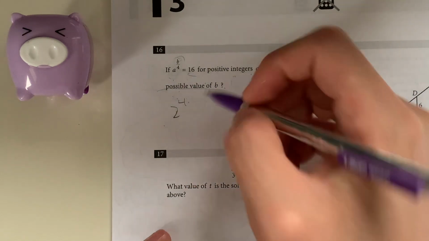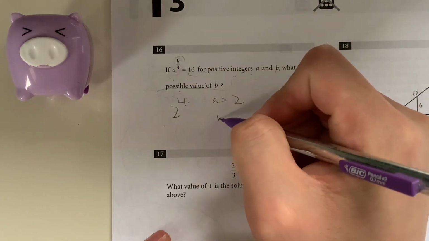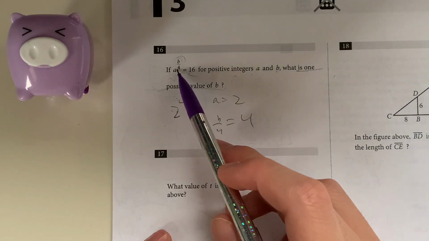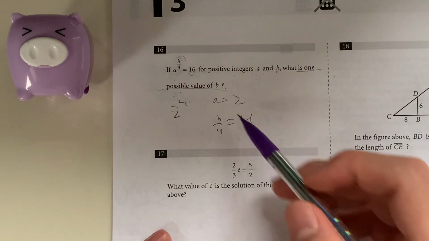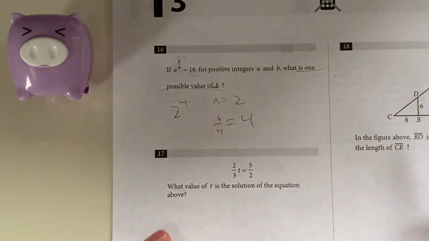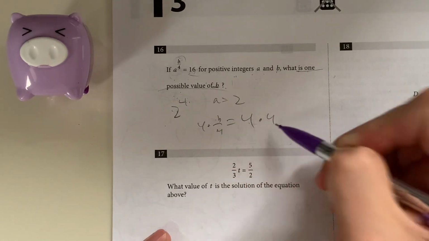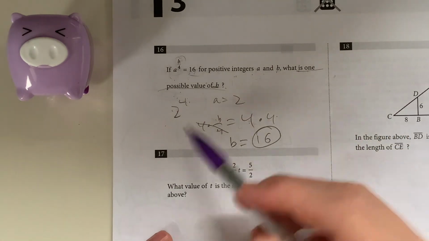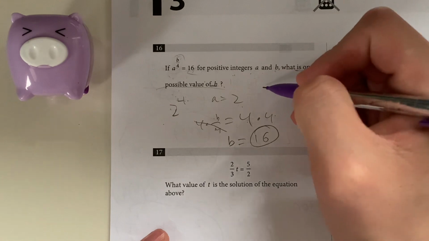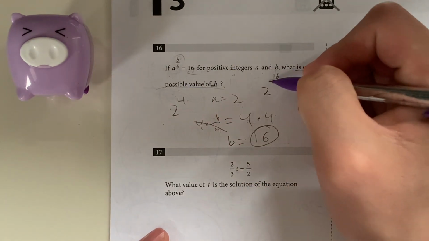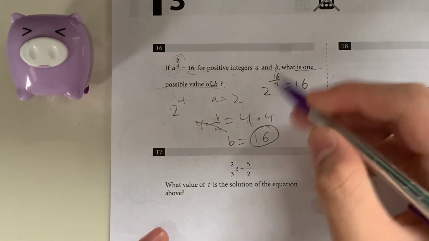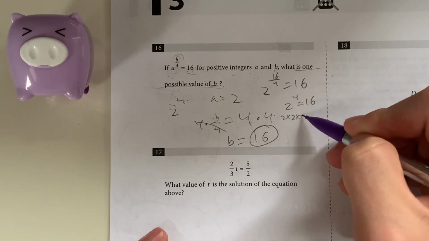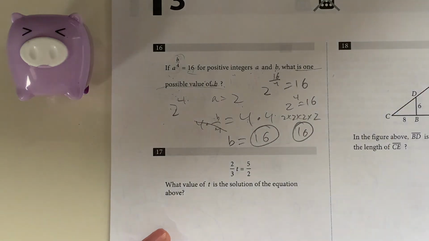So it means I could set a equal to 2 and b over 4 equal to 4, right? Because 2 to the 4th is equal to 16, and that works. Now, b over 4 is equal to 4 because the question is asking for b. I could just multiply both sides by b, which will give me b is equal to 4 times 4, which is 16. Because if you plug it in, when a is equal to 2, 2 to the 16 over 4 is equal to 16, right? 2 to the 16 over 4, which is 4, is equal to 16. 2 times 2 times 2 times 2 will give you an answer of 16.